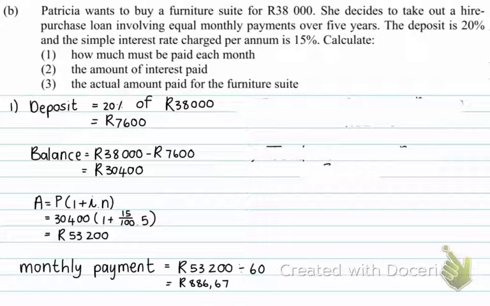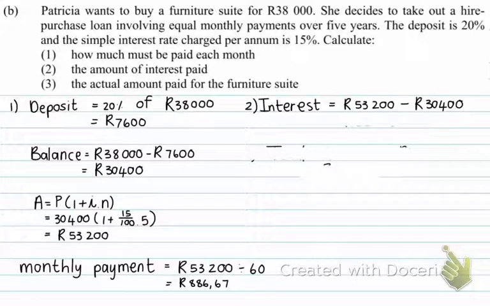Question number 2. They ask us the amount of interest paid, only the interest. Now remember, the loan that we took out, the balance, was 30,400, but in total she paid 53,200 Rand. So what is the interest that she paid? We simply subtract those two amounts and you will get that the interest that she paid was 22,800 Rand.